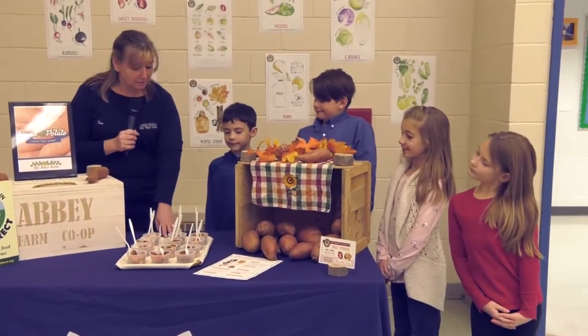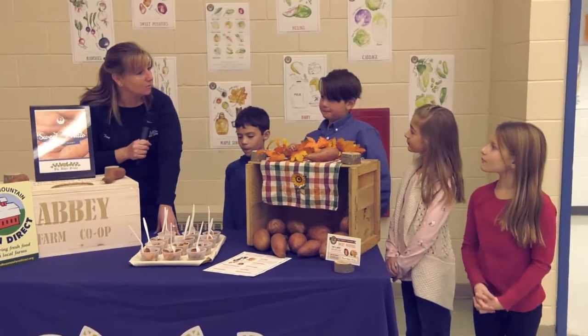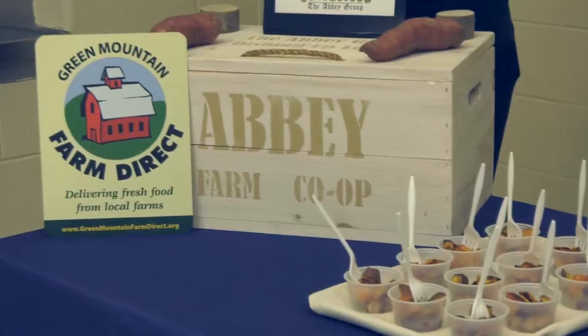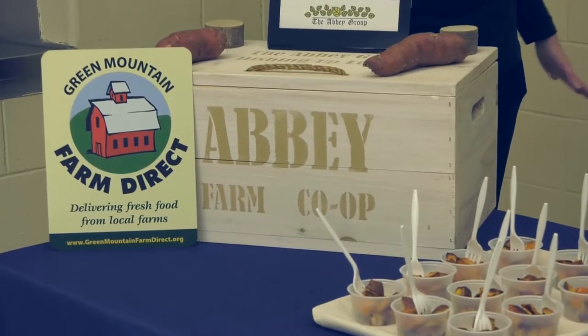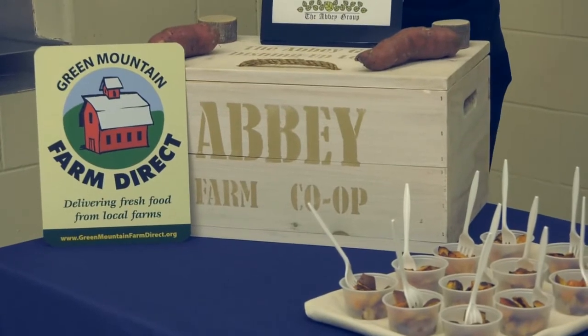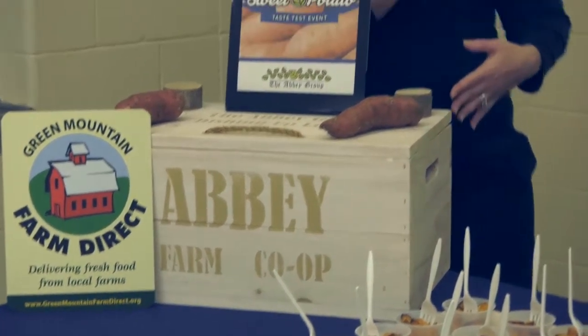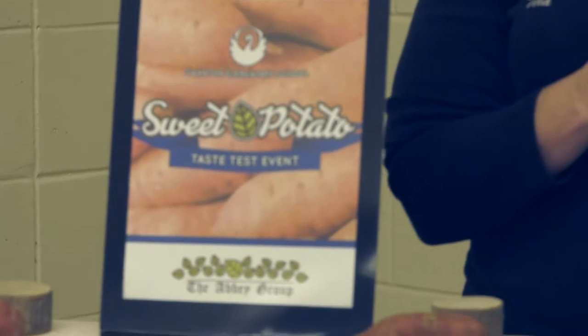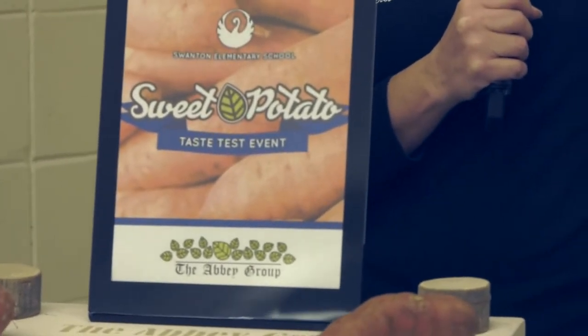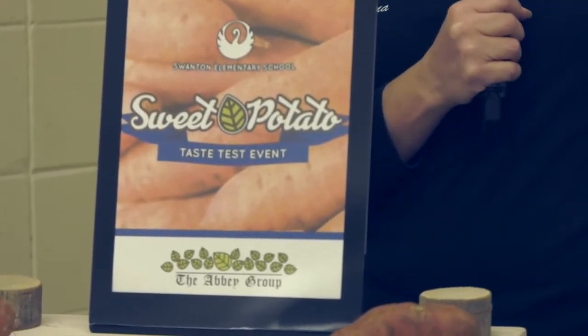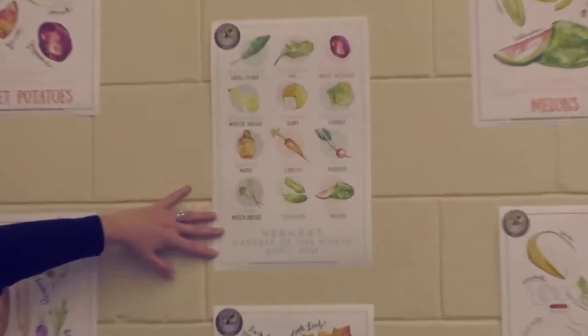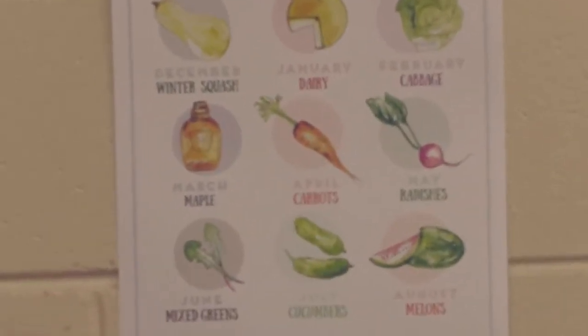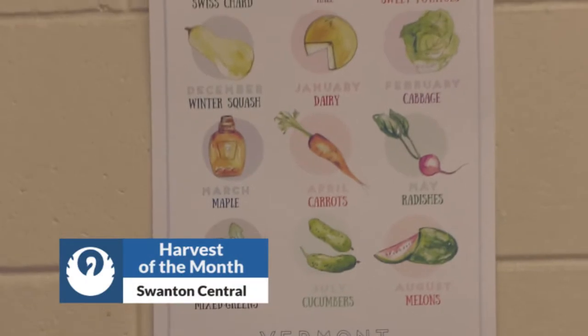So we have roasted these sweet potatoes, but there's other things that you can do with sweet potatoes. You can mash them. They're really good mashed too. We also have this beautiful display on the wall here that focuses on the harvest of the month. We have the calendar. It tells you what the harvest is for the month. And I know in October it was kale.